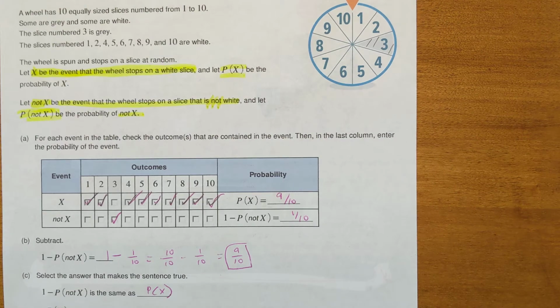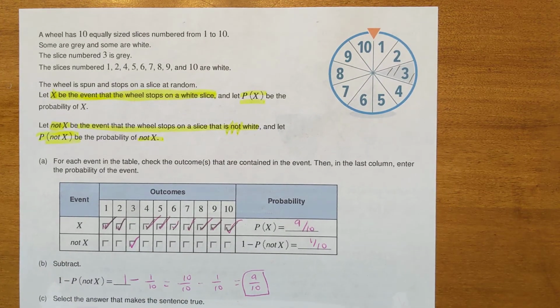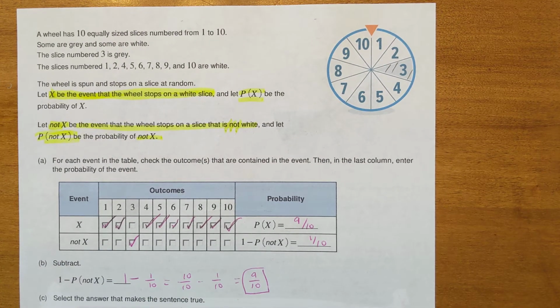Next one. A wheel has 10 equally likely sized slices numbered from 1 to 10. Some are gray and some are white. The slice numbered 3 is gray. The slices numbered 1, 2, 4, 5, 6, 7, 8, 9, and 10 are white. The wheel is spun and stops on a slice at random.